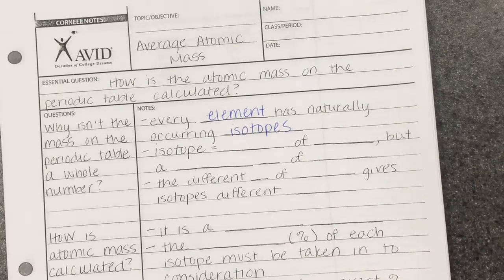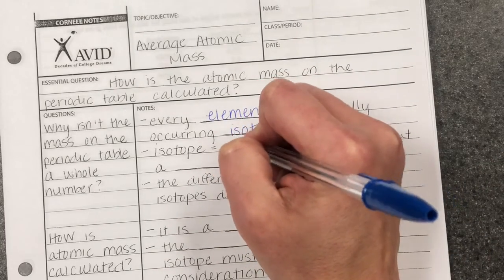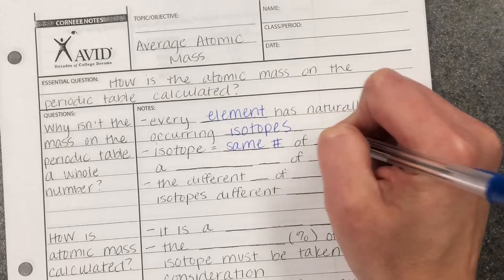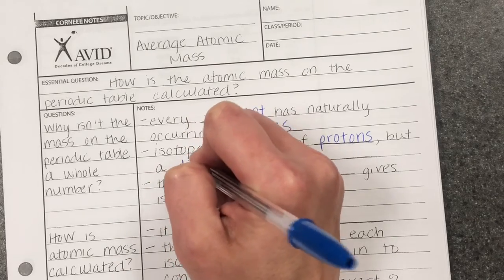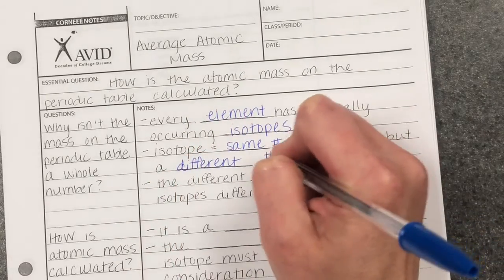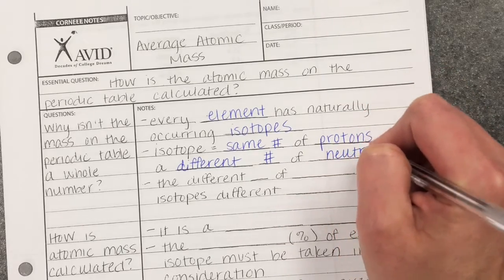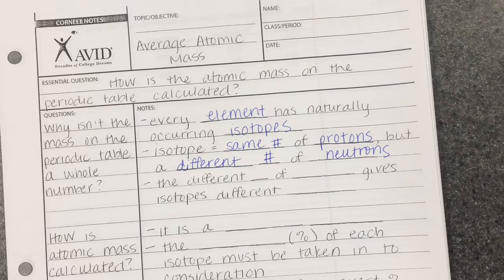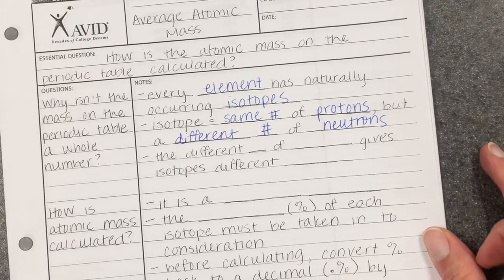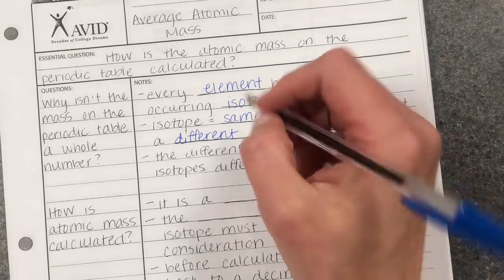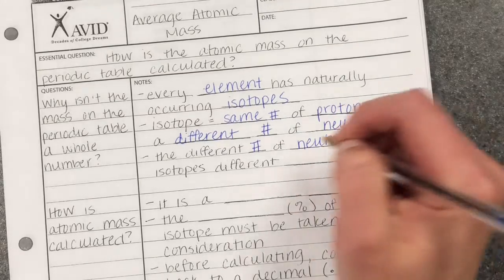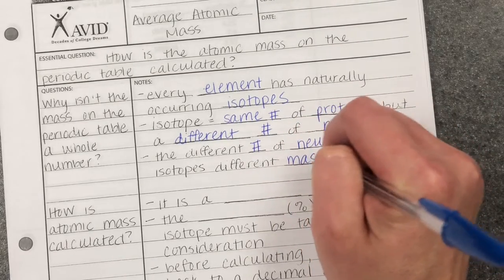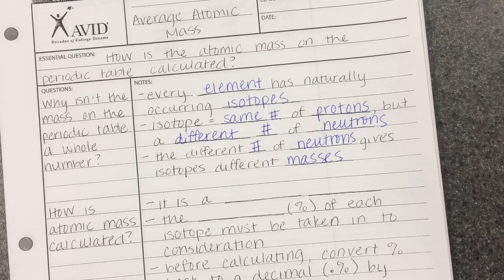And we've gone over this, but an isotope means that the atom has the same number of protons, so it's the same element, but it has a different number of neutrons. So it's the same element with the same number of protons, but it has a different number of neutrons in the nucleus. And when atoms have different numbers of neutrons in their nucleus, that gives them different masses. So isotopes are atoms of the same element that are different in mass.